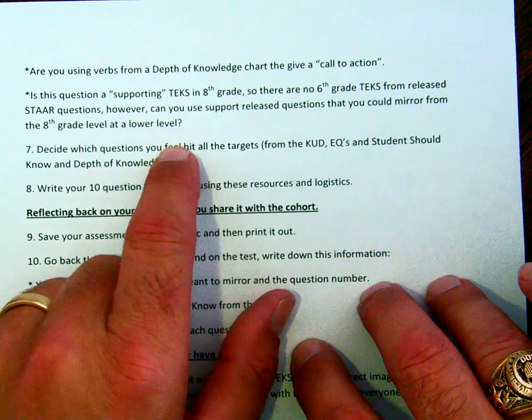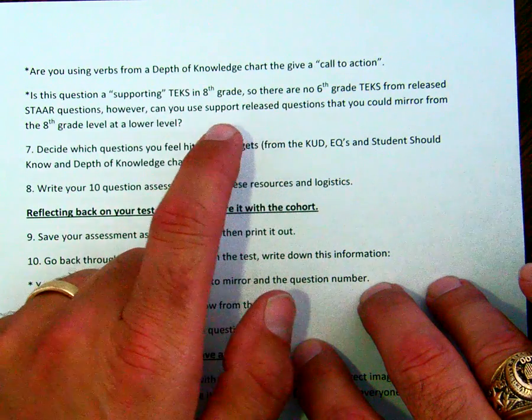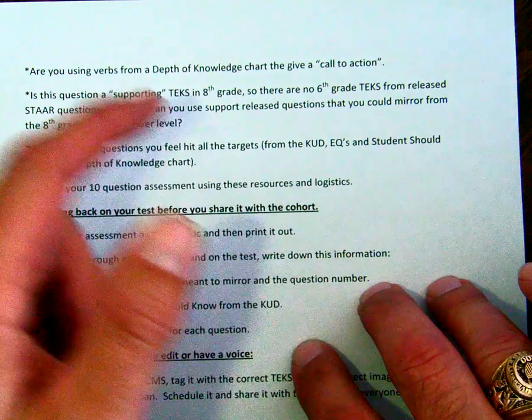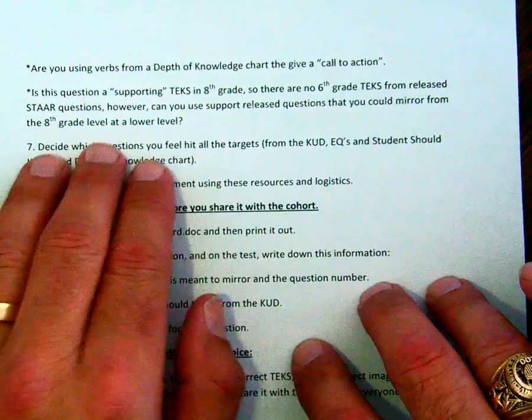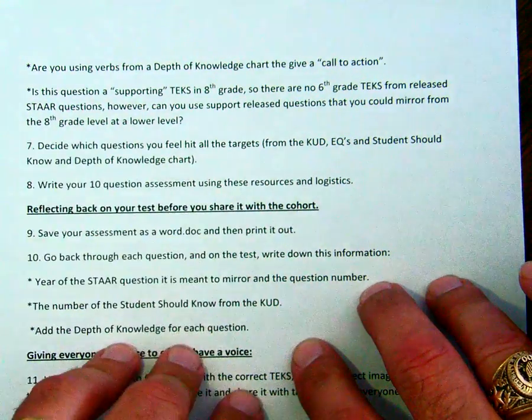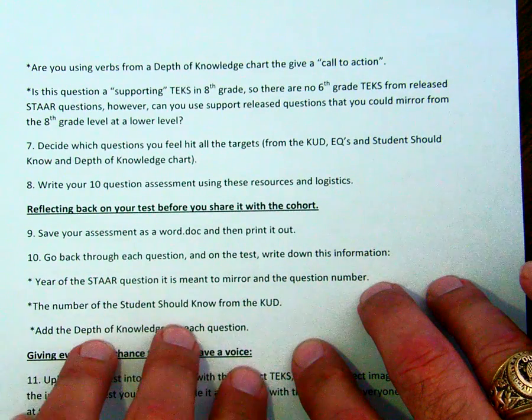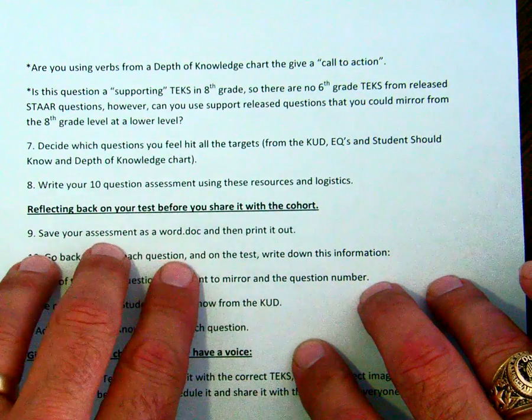Well, by the time they get to 8th grade, if you're looking for some of the TEKs that you're trying to make a test for, there may not be a released STAAR test question for that, because they're not supported in 8th grade in that manner. So you can always rip from the 8th grade released STAAR test questions and then mirror those for your 6th grade test, but just know that the level of comprehension and understanding may be a little bit out of your target zone, but at least you have something to reference.